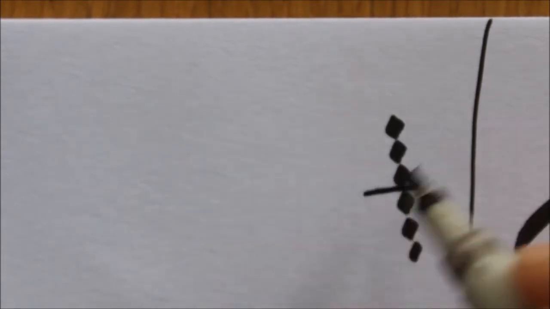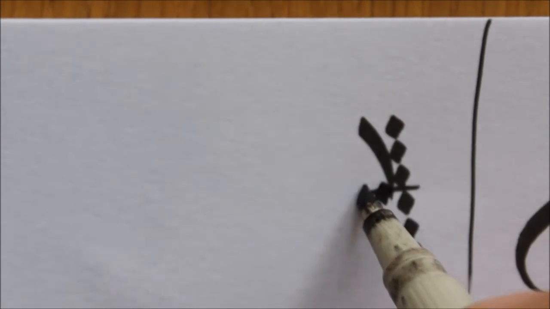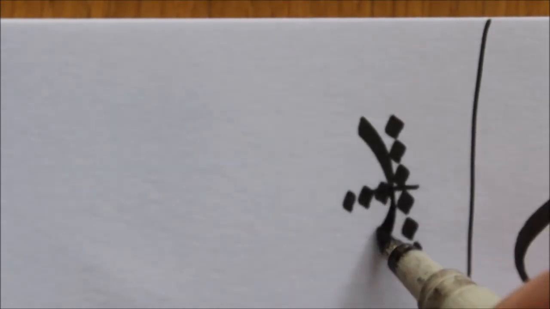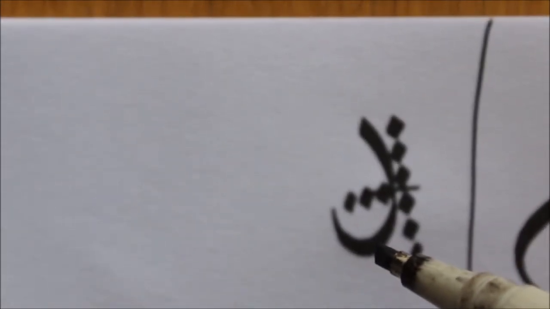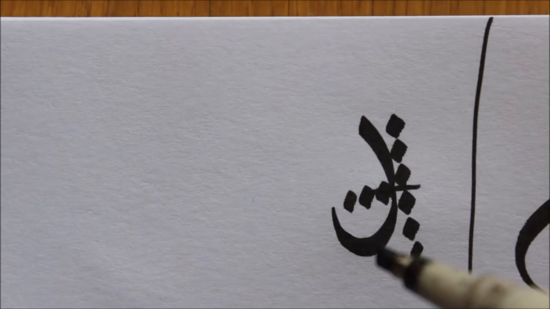If we recall the Alif, and then we had this another type that goes down then left, just like this. Now this is the Alif by itself, like the shape of the Alif.